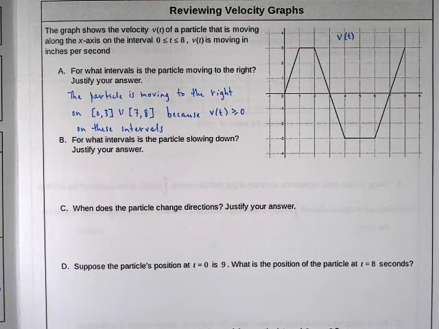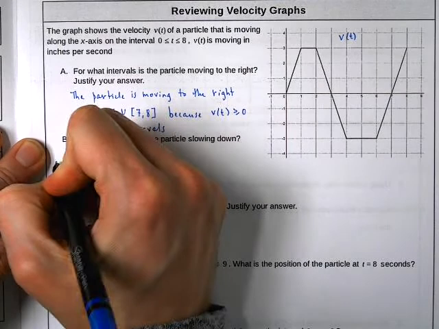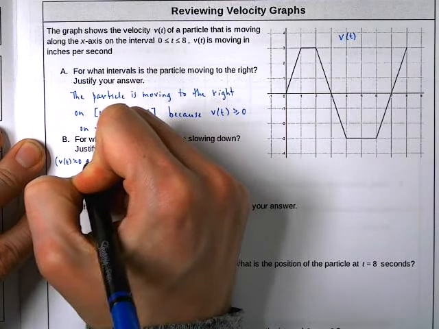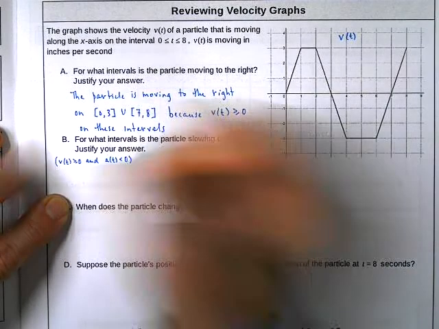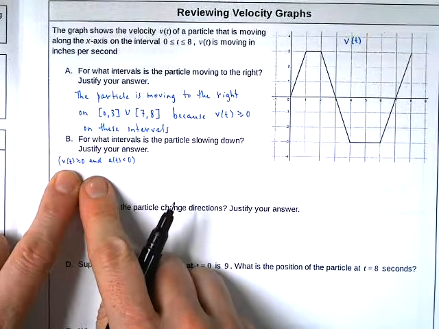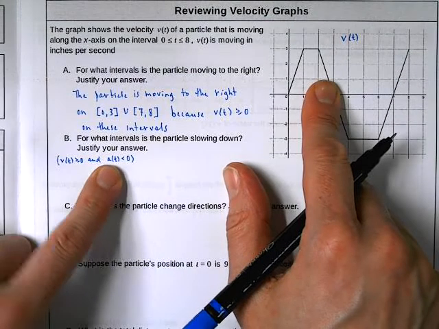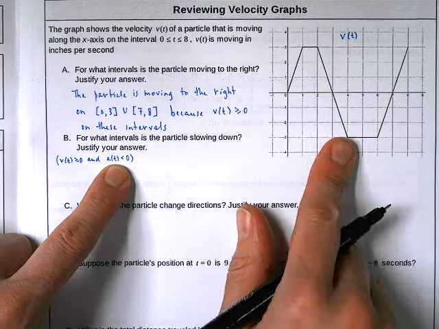So I have to look for the first case, and I'm just going to make myself a note here. The first case is where velocity is positive and acceleration is negative. Now for us, velocity greater than or equal to 0 means it's above the x-axis. Acceleration less than 0 means where does velocity have a negative slope?